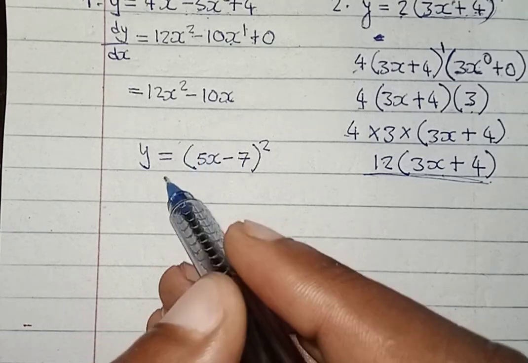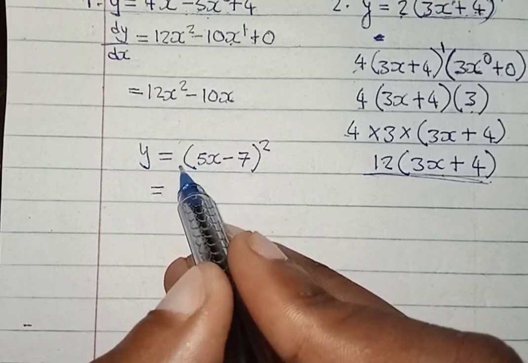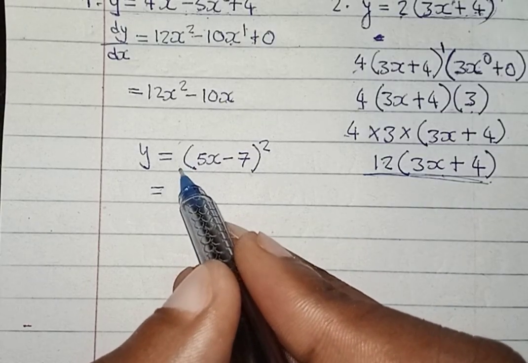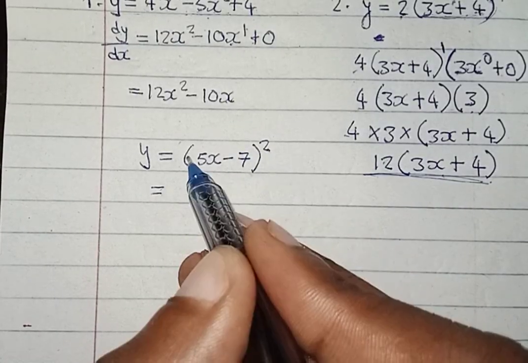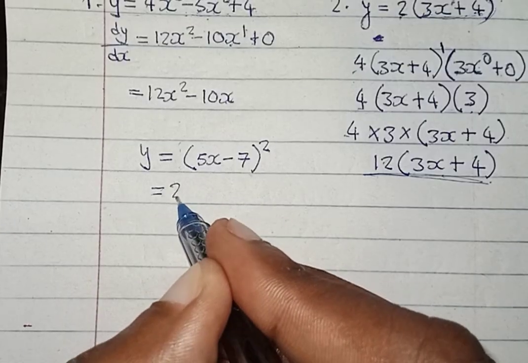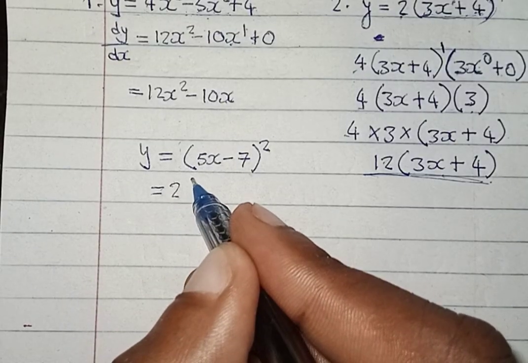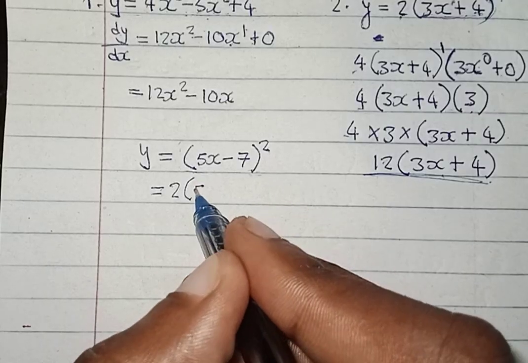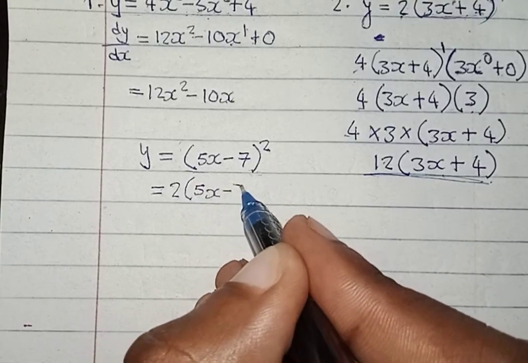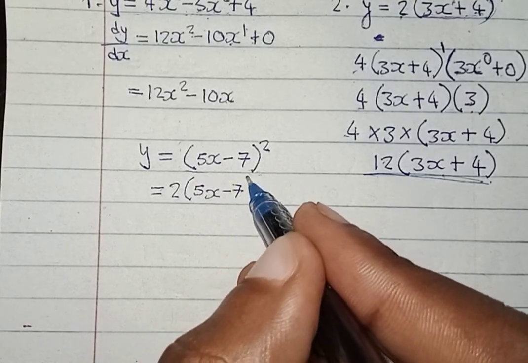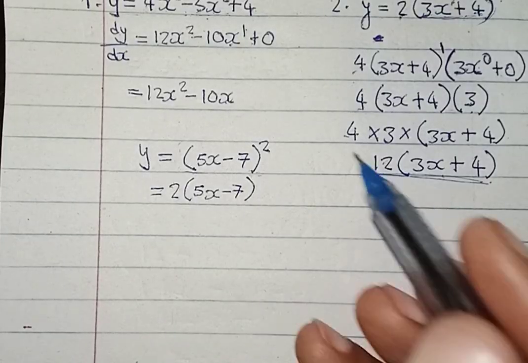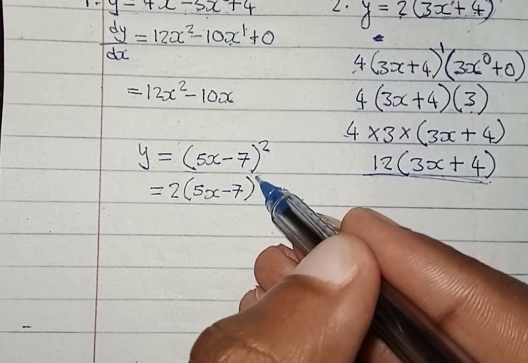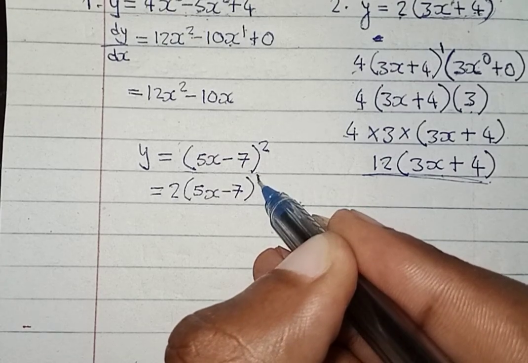Now, the rule says, look at the coefficient and the power. So the coefficient here is 1. So we multiply 2 times the 1, we have 2. Then we drop down the whole of this thing, which is 5x minus 7. Then we close like that and reduce this power by 1. So 2 minus 1, we have 1.